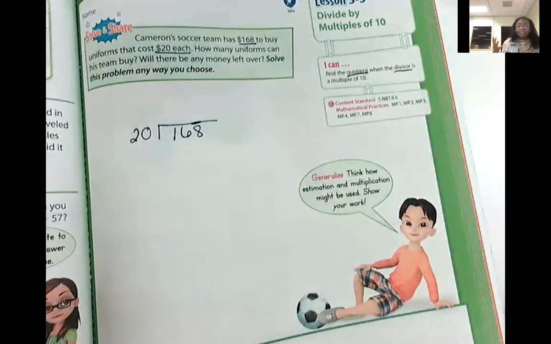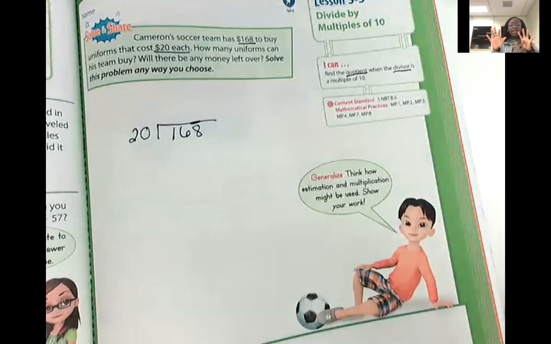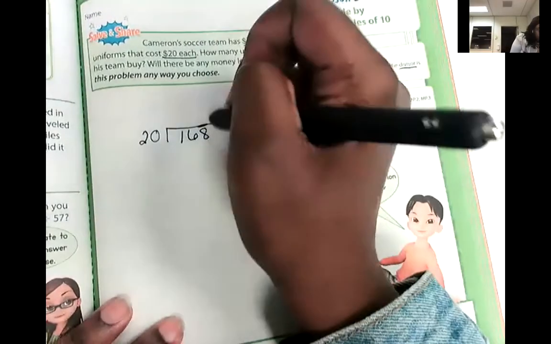We're going to have to do some skip counting, right? So let's skip count by 20. 20, 40, 60, 80, 100, 120, 140, 160, oh, 160, which is really close to 168. Because if I do 9, it'll be 180. 180 is way over 168. So let's keep it to 160. All right, so 20 times 8 will give you 160. So I'm going to write 8 right here.